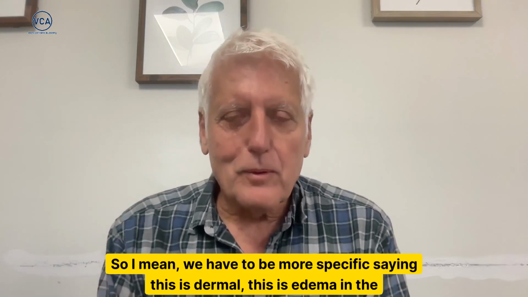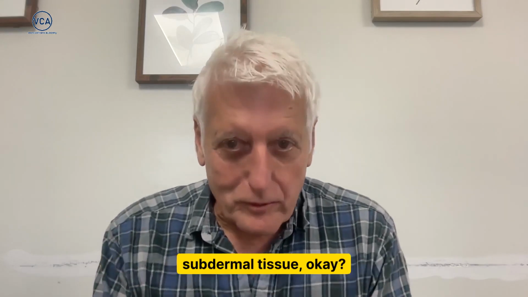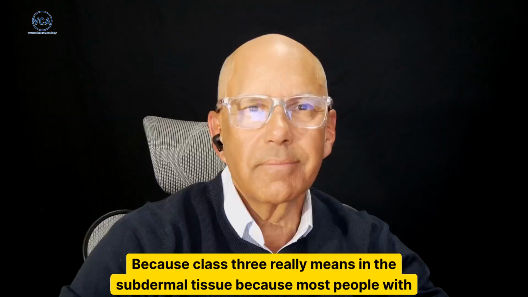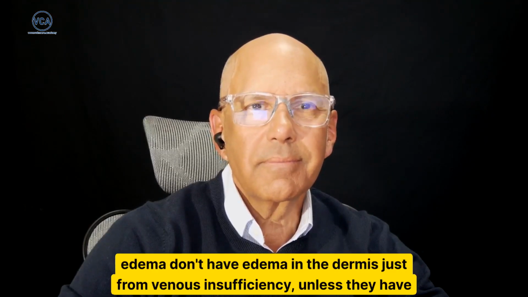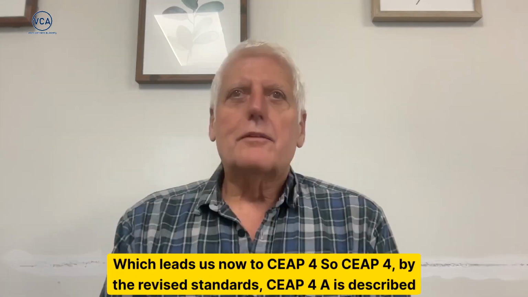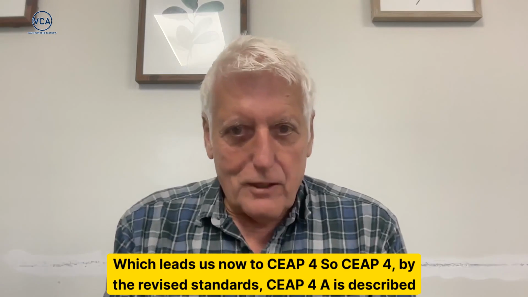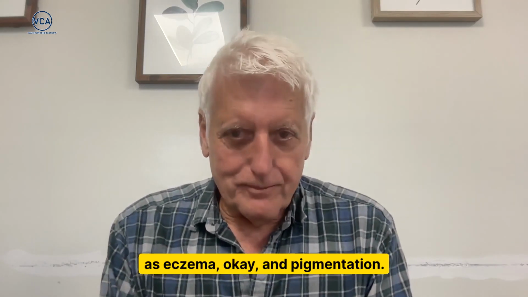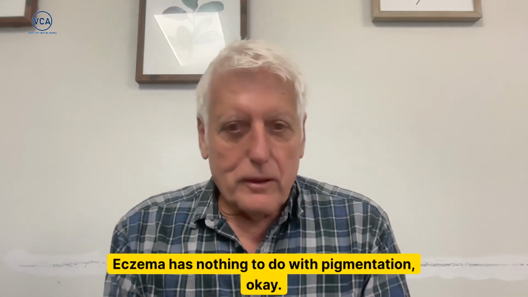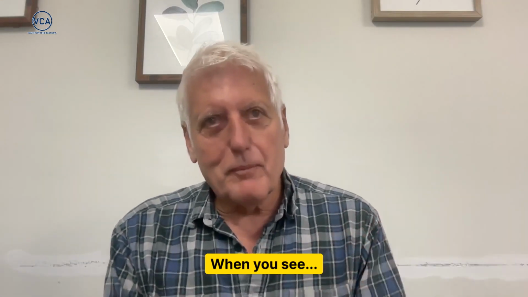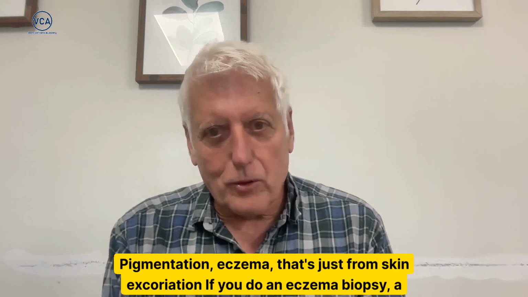Saying this is dermal, this is edema in the subdermal tissue, okay? Because class 3 really means the subdermal tissue, because most people with edema don't have edema in the dermis just from venous insufficiency, unless they have other pathology, which leads us now to CEAP4. So CEAP4, by the revised standards, CEAP4A is described as eczema and pigmentation. It's grossly inaccurate. Eczema has nothing to do with pigmentation, okay? When you see pigmentation with eczema, that's just from skin excoriation.